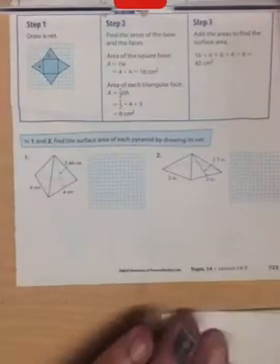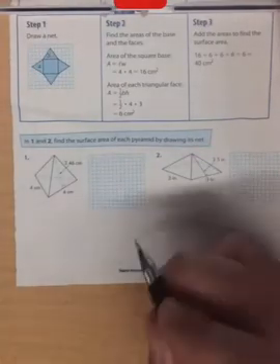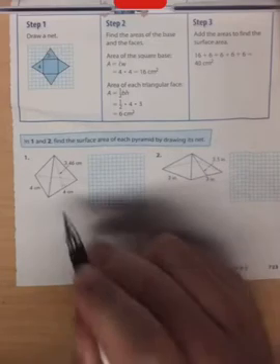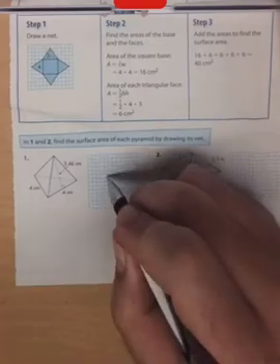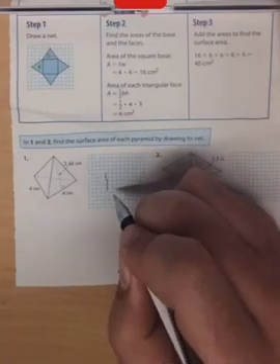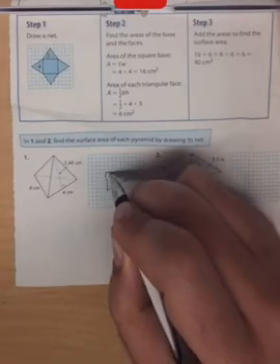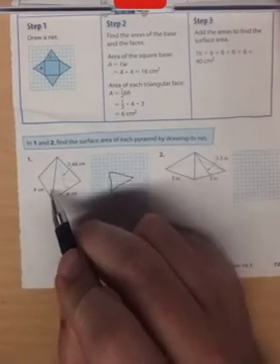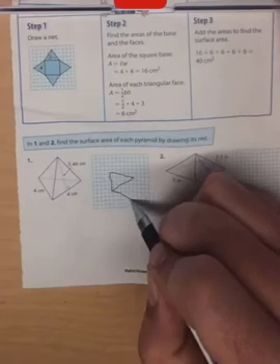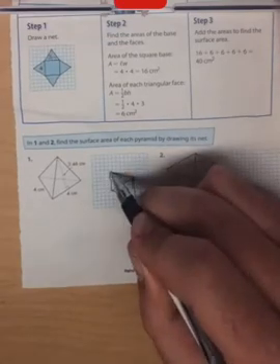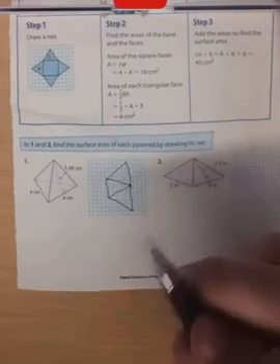Let me tear these out so I can get closer to the camera so you can see. So we're going to do practice problems here. It says draw a net and find the surface area. A net is just a picture of what it is if it's folded out. It has a base of triangle, and then it has a triangle coming off each base, because if these folded up, they would form a pyramid.